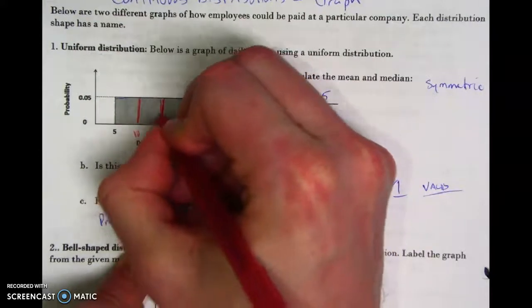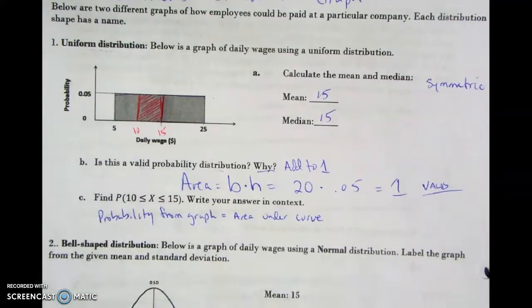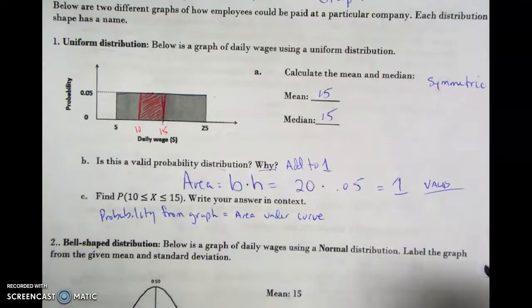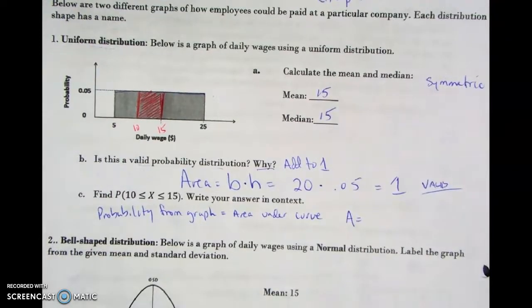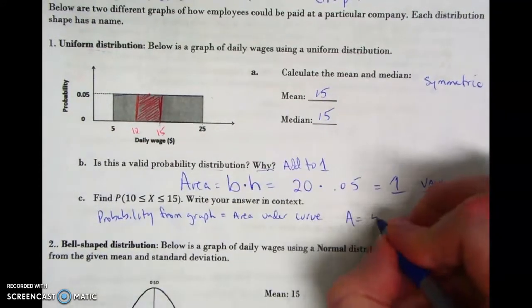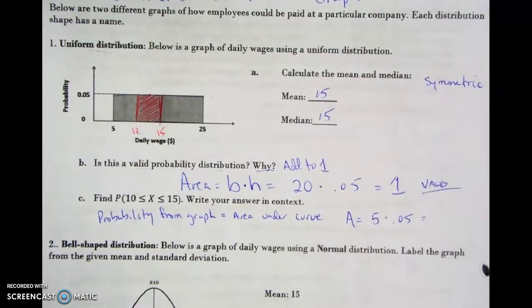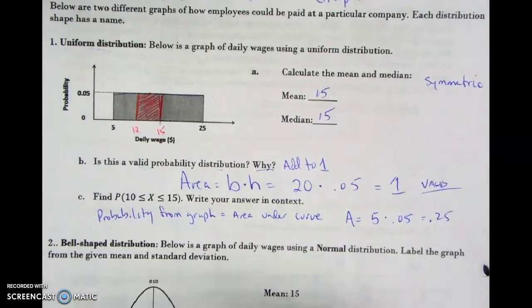That means we want the area of this shape here. It's also going to be a rectangle because the original is a rectangle. And so we want the area of this rectangle. So again, base times height. Here we've got a base of 5, 15 minus 10 is 5. So 5 times the height, which is still 0.05, gives us an area of 0.25, and that is the same as the probability. So that's a key skill, and that's a really important one. No matter what the shape of the graph, if we want a probability from a graph, it's going to be area underneath the curve.